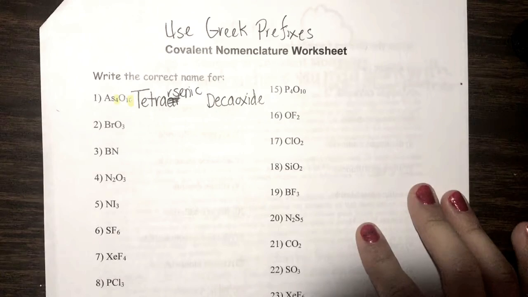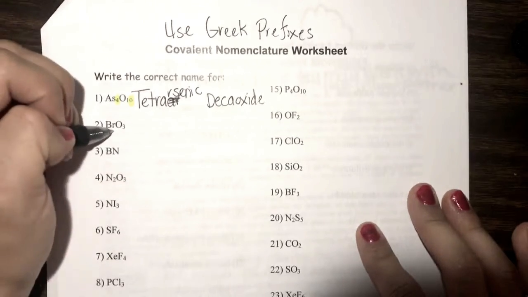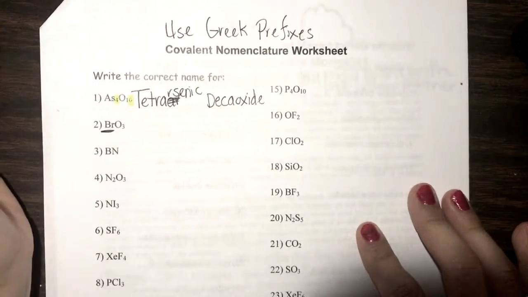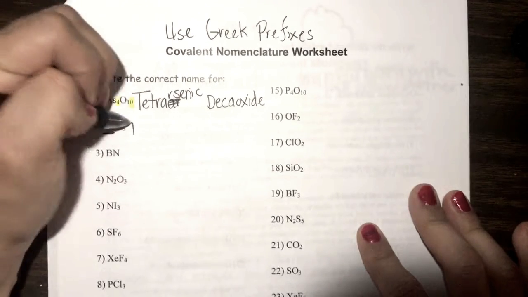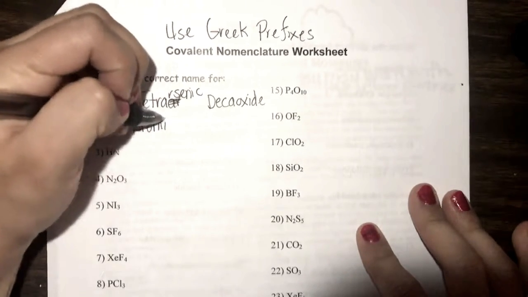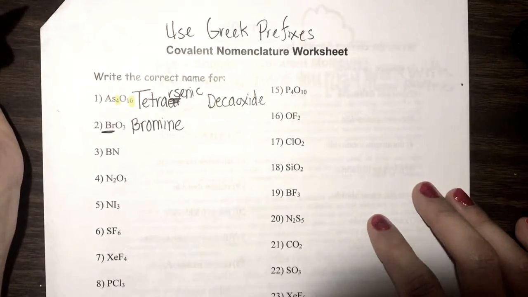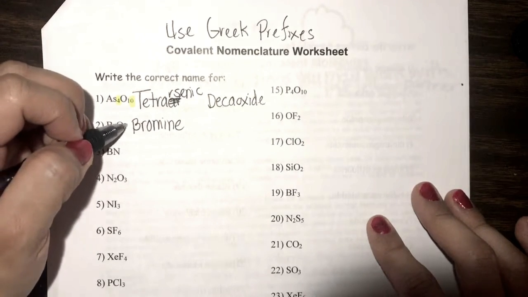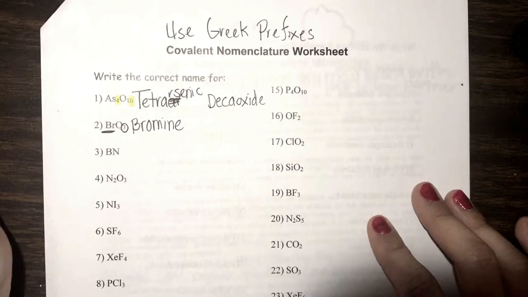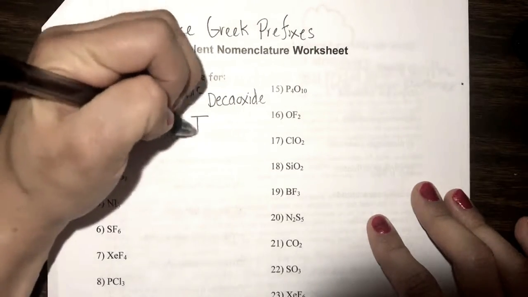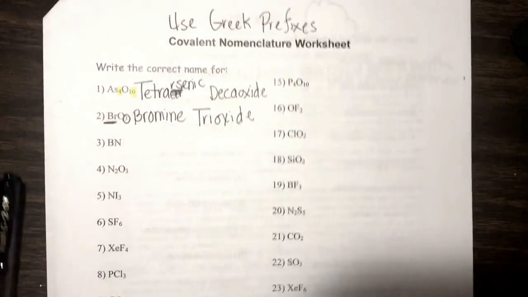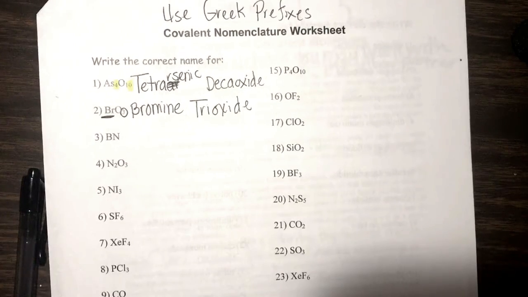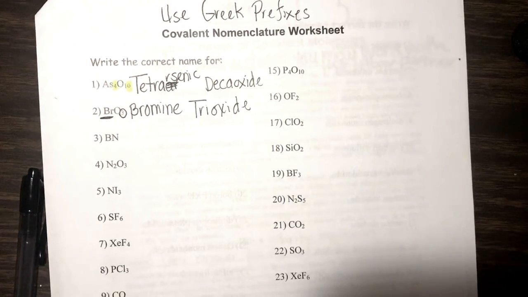Br, you don't put mono if it's the first element. You only use mono on the second one. So Br is just going to be bromine. And what's the prefix for this little number 3? Yeah, so trioxide. I'm going to be walking around if you guys need some help. Again, you can work and ask somebody who's right by you.